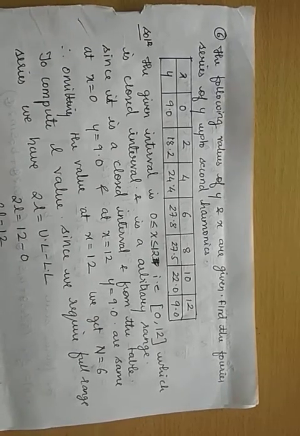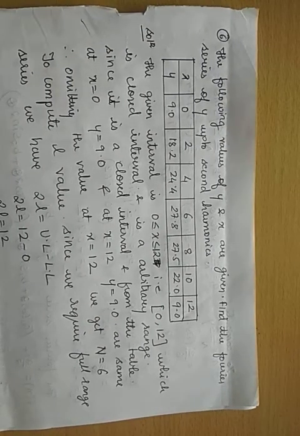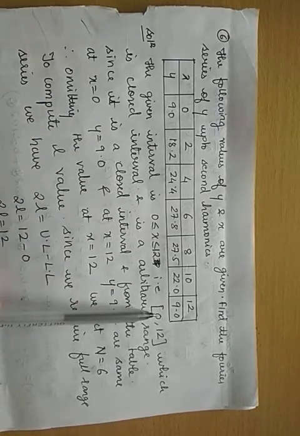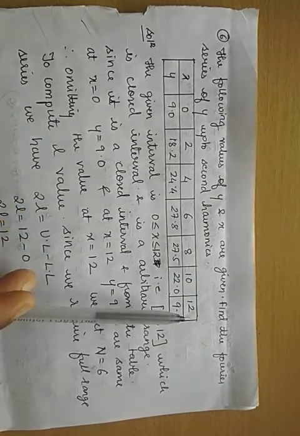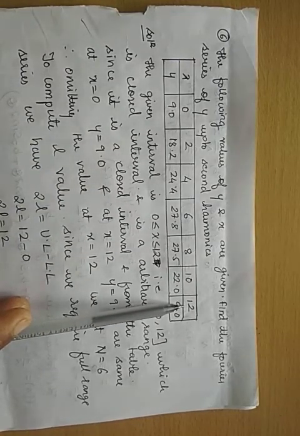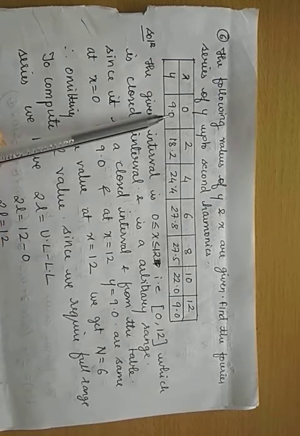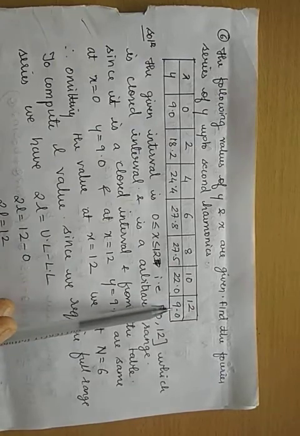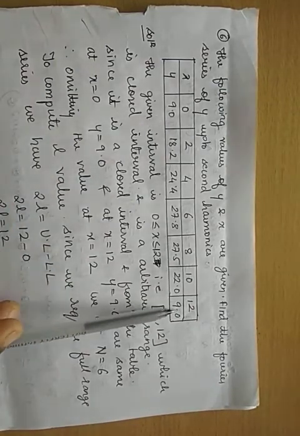Now, since your given range is arbitrary, we need to compute the L value. But before I compute the L value, if you observe the table, whenever it is a closed interval, it is taking the end values, that is 0 and 12. At that time we observe that the corresponding y value at x equals 0 and at x equals 12 is going to repeat.